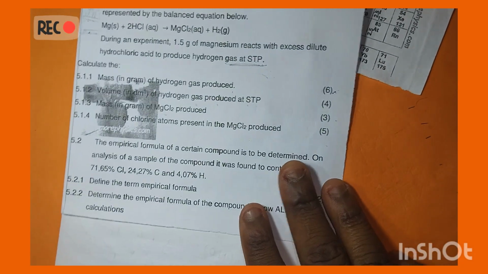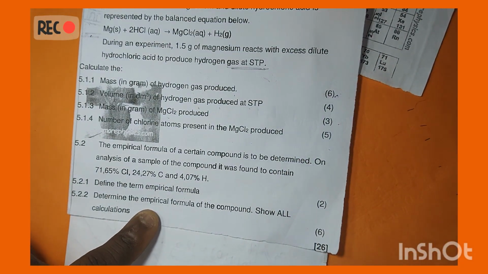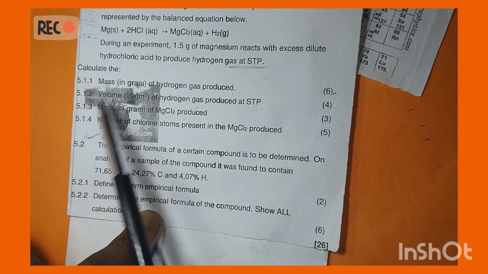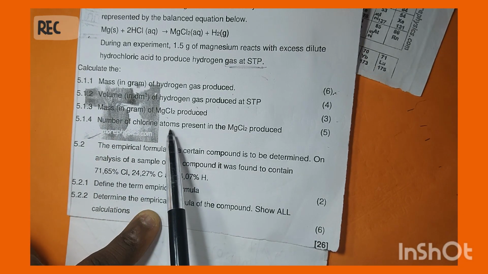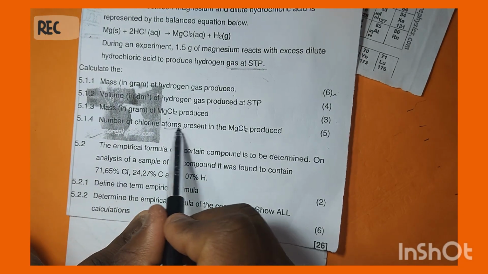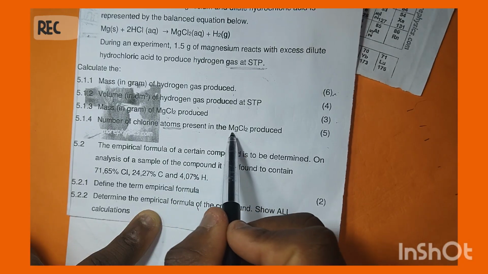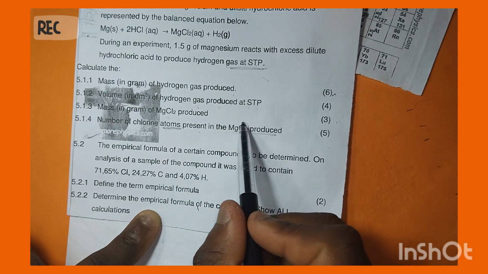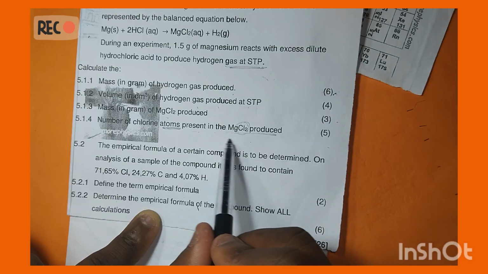Imagine, guys, you come across a question like this. Calculate the number of chlorine atoms there. They say chlorine atoms present in this thing there. They need the chlorine atoms which are present here.